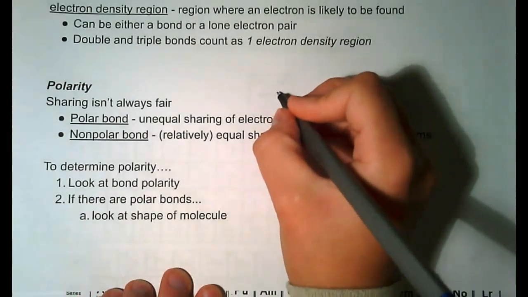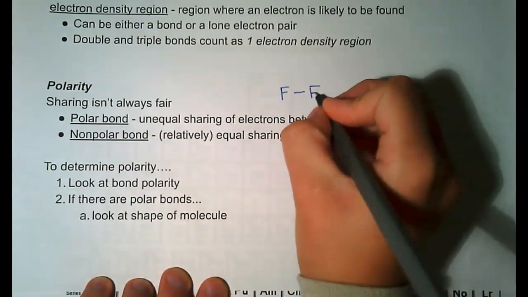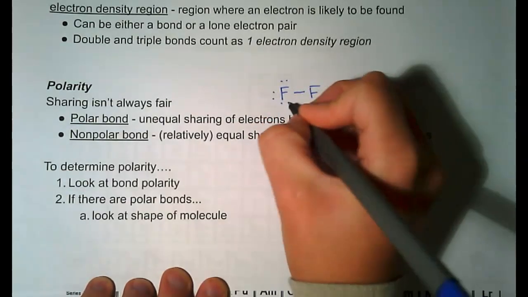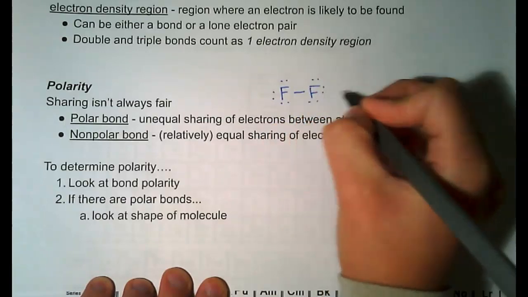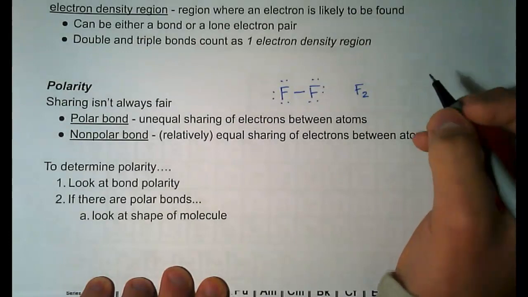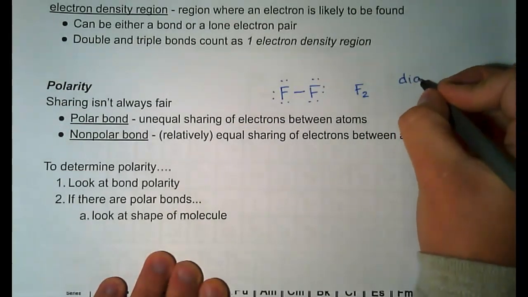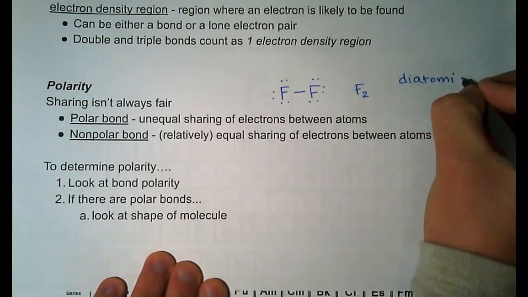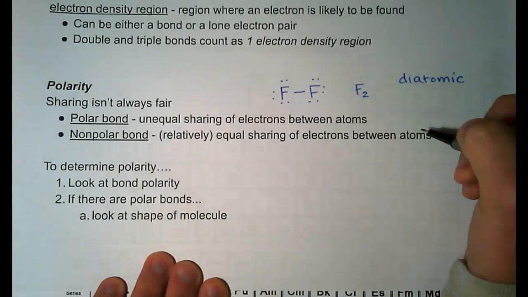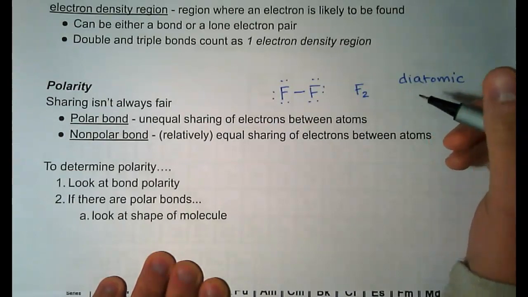For instance, fluorine and fluorine will bond with each other to form F2. And there are several other atoms that do this, and we call those atoms diatomics, meaning that they always exist in pairs. They never truly exist by themselves. They always come in pairs.